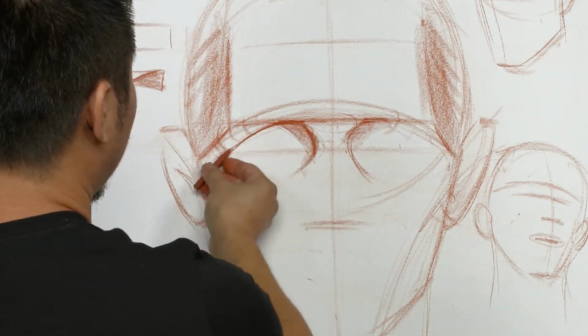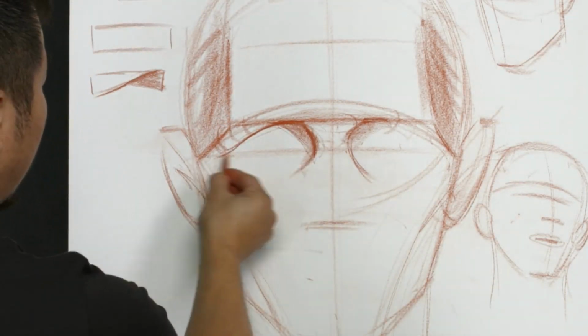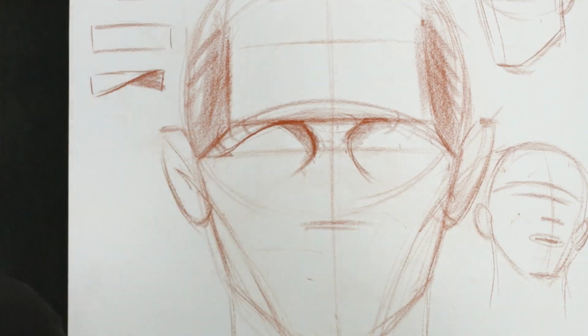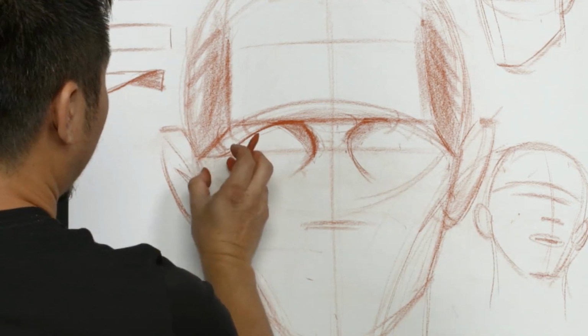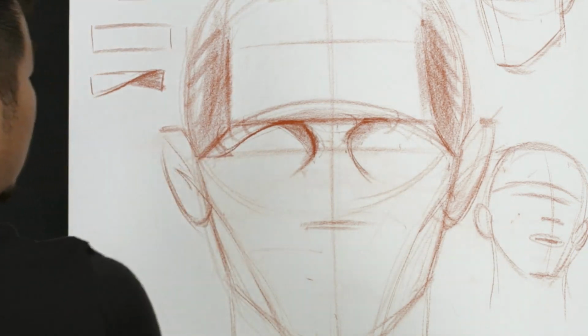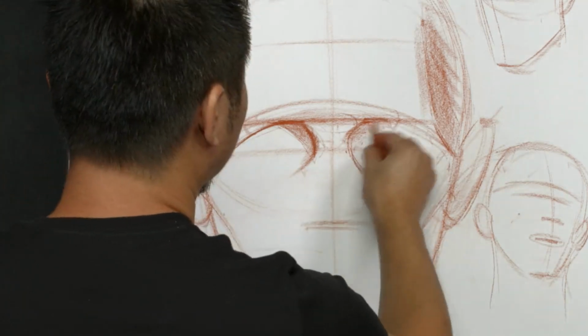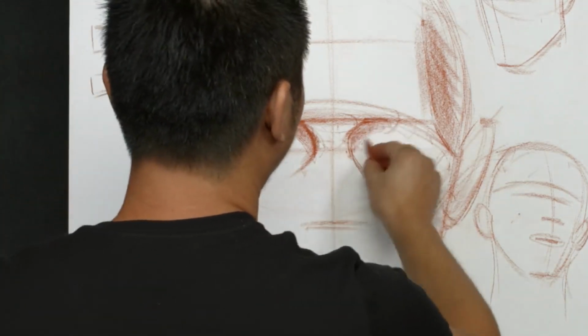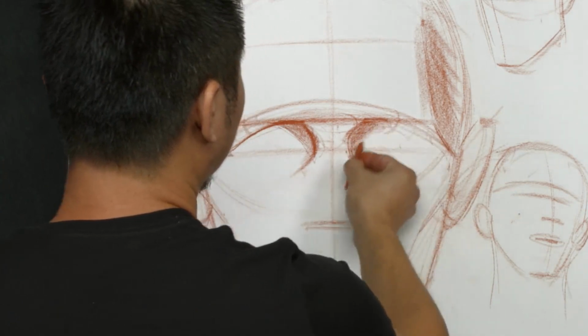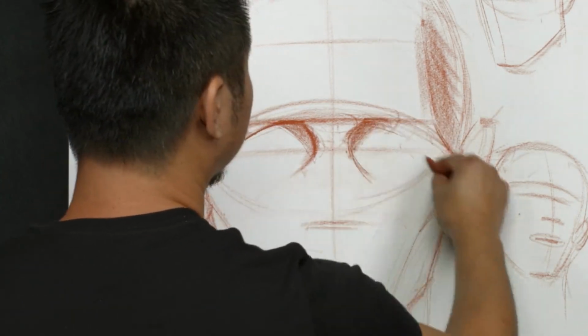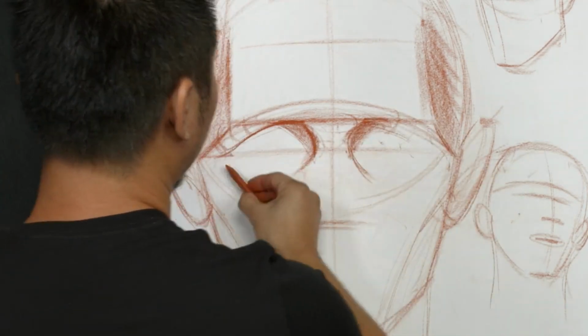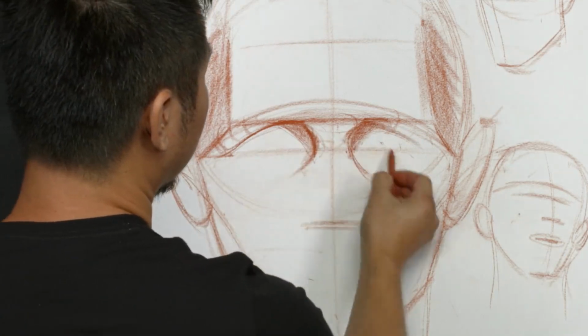And this arch comes down shorter, so you leave some distance from this arch to the contour of the head. So I'm going to do this again. So here, I'm going to twist, or you can bring this line and swing it over too.